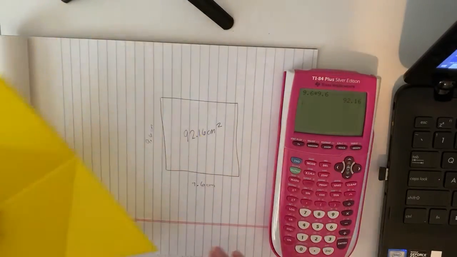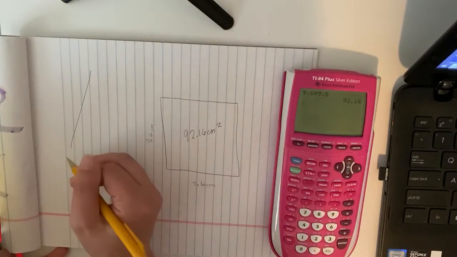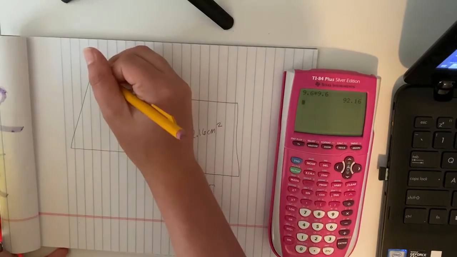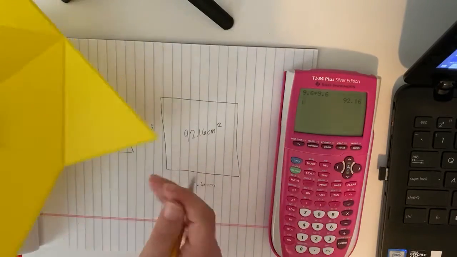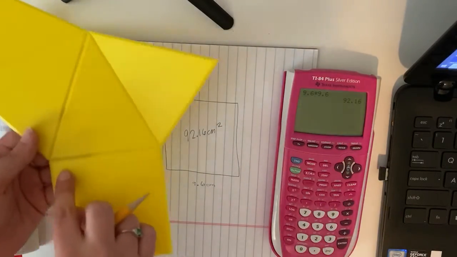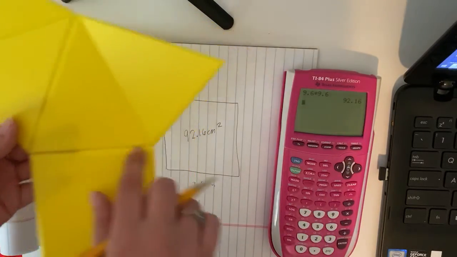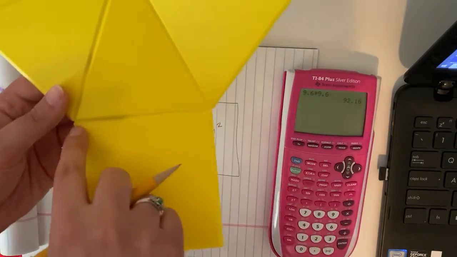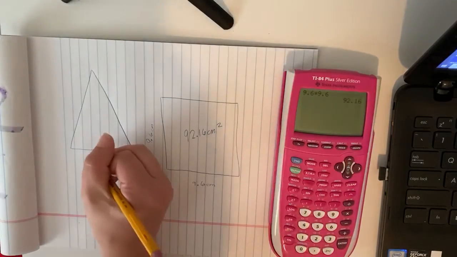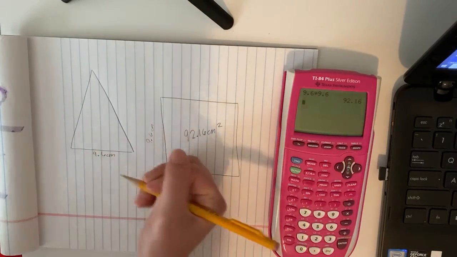And then we have our triangle. I'm just going to sketch out a little triangle here. It won't be exact. The bottom of the triangle, if you notice, should be the same when I measure as the square, because in this place it was attached. And so the base of our triangle is 9.6 centimeters.